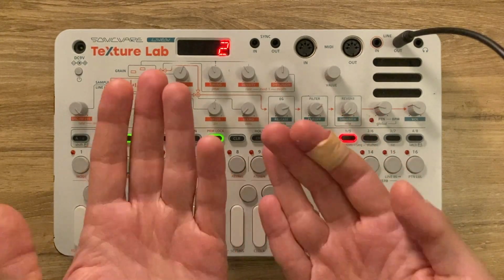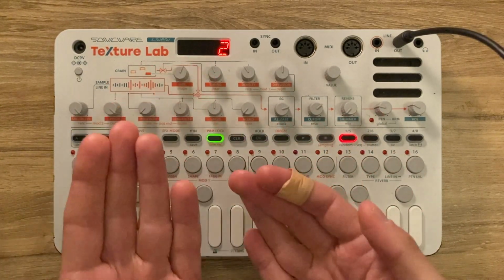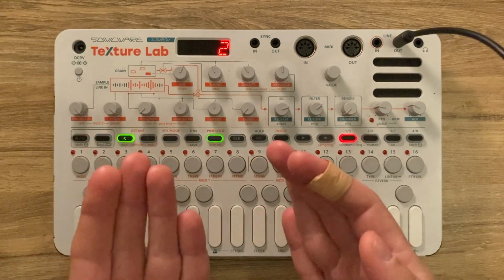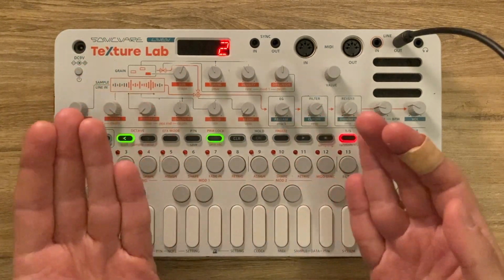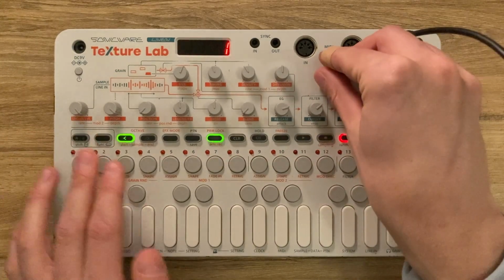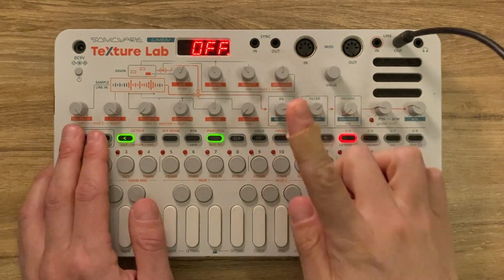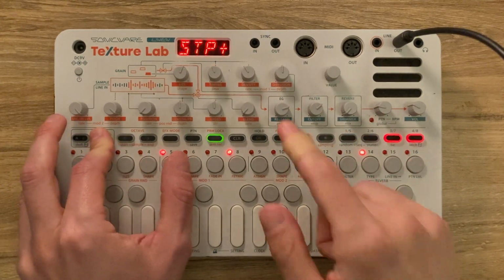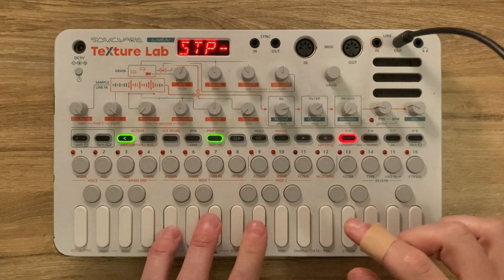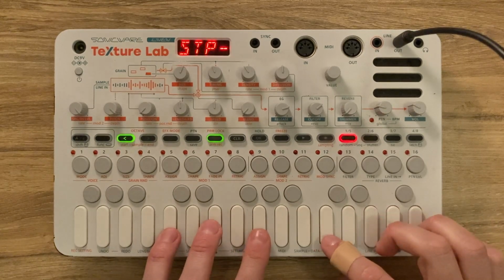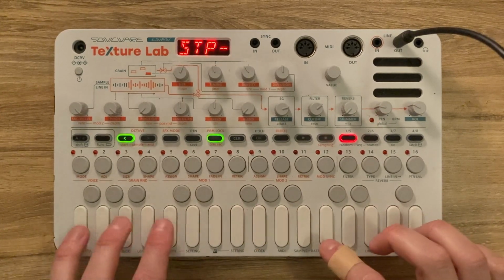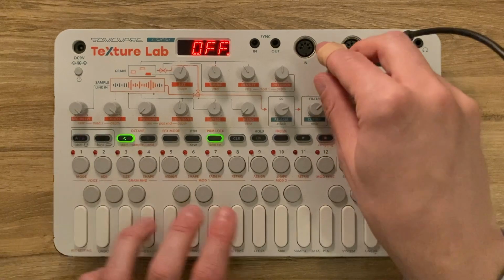So at this point, what we've basically created is kind of a pseudo delay or echo with a pitch glide effect built into it. And if we don't have the glide on, then we basically have a pitch delay. And by the way, we don't have to just go up an octave. We can also go down an octave by going to step minus. And once again, we can fade that in.